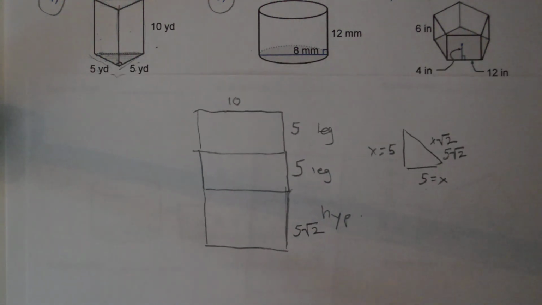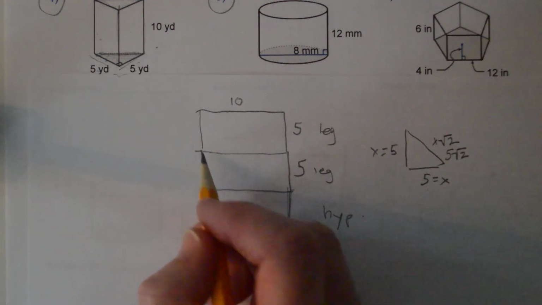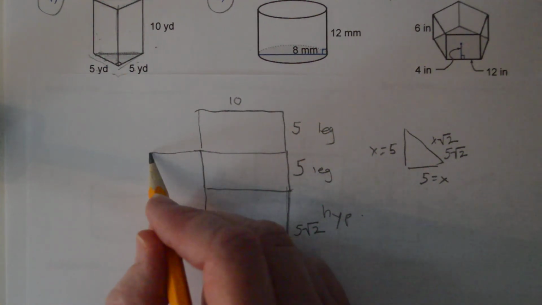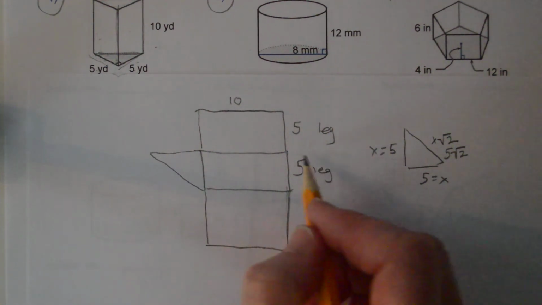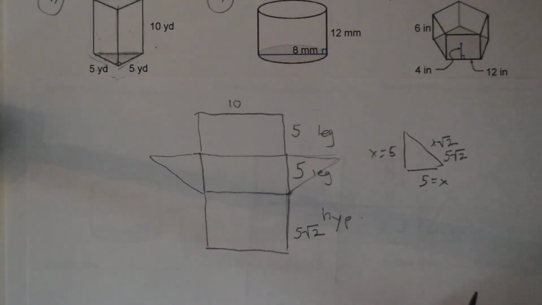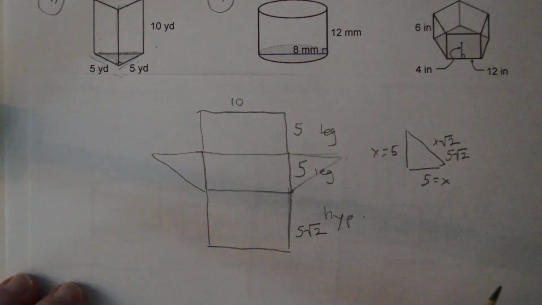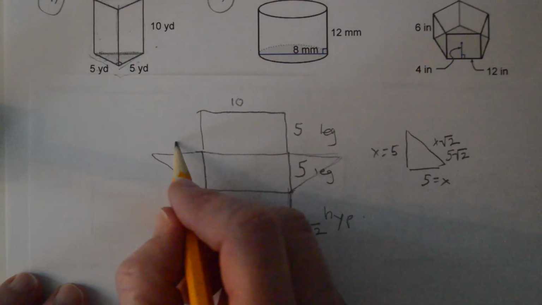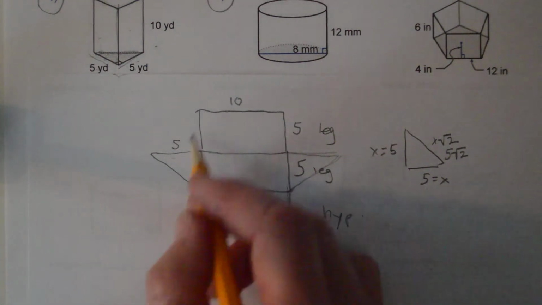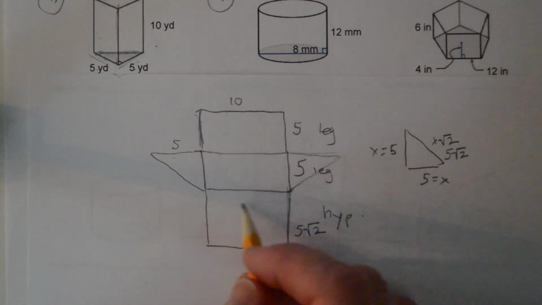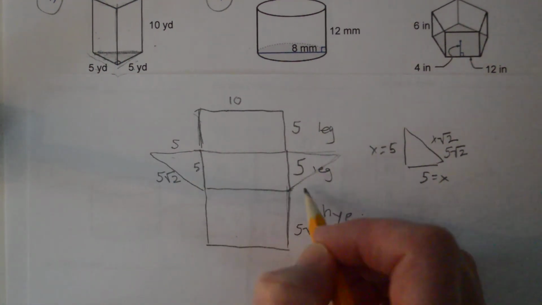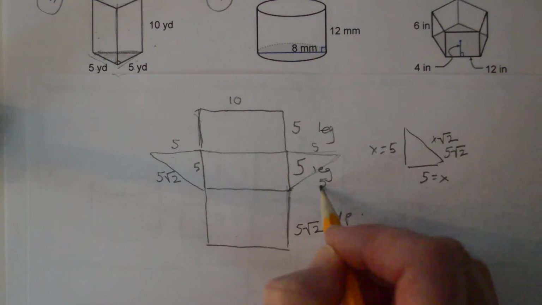All right, and then attached to these sides right here, we're going to end up with a triangle coming out here and a triangle coming out here. Let me think about if I drew those correctly. Yes, that would be correct. So this is also 5, because again, once you fold this up, this has to attach to here, and that's 5. And then this right here is going to be 5 root 2, and this is going to be 5. And same thing over here, that's 5, 5, and 5 root 2.